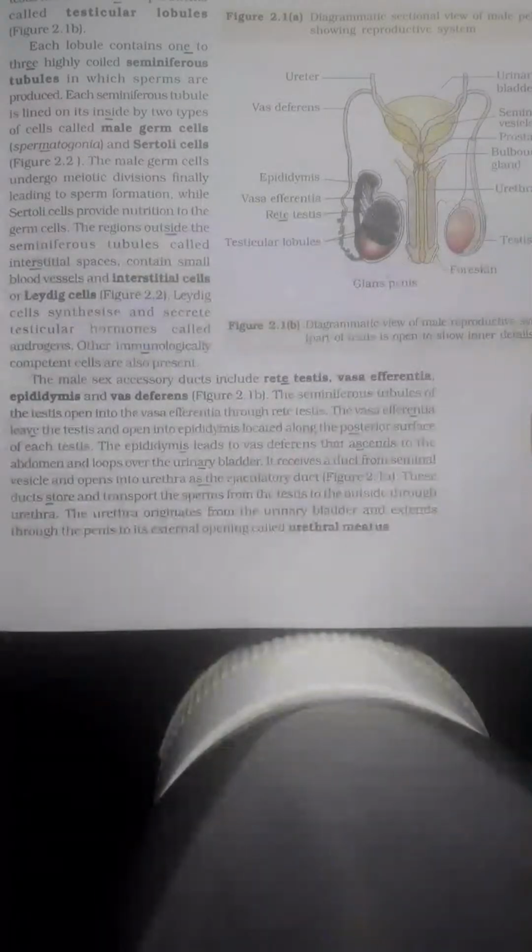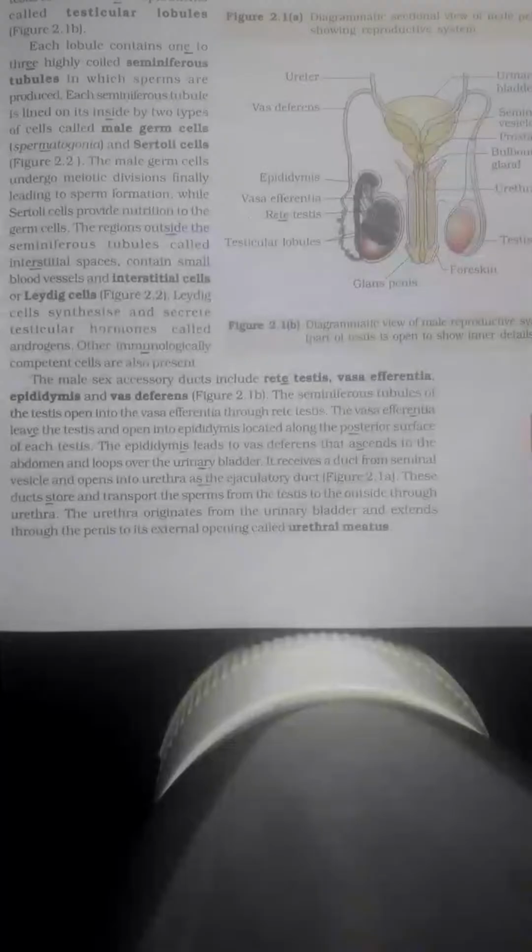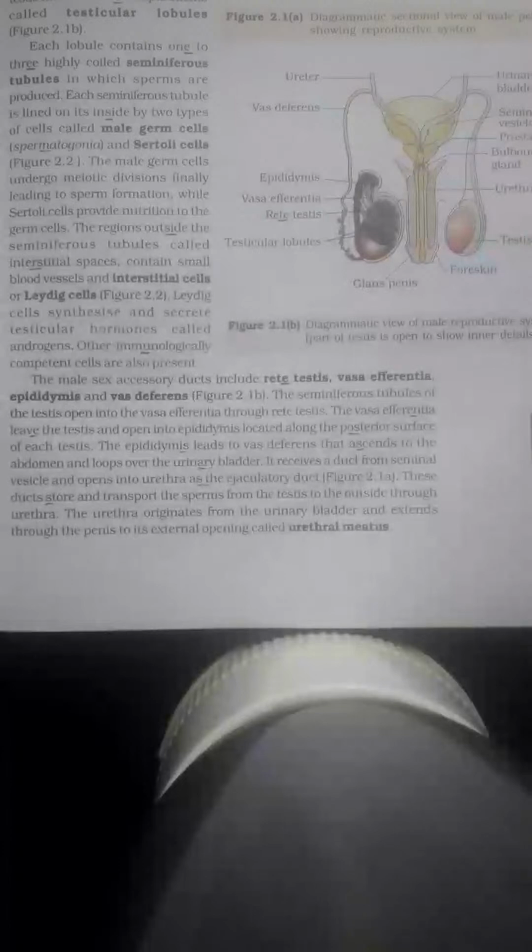E means exit, so you can remember rete testis, vasa efferentia exit from the rete testis. At the top end there is the epididymis, and its position is posterior, on the posterior surface of each testis. So testicular lobules, then the rete testis, then the vasa efferentia, and then the epididymis.